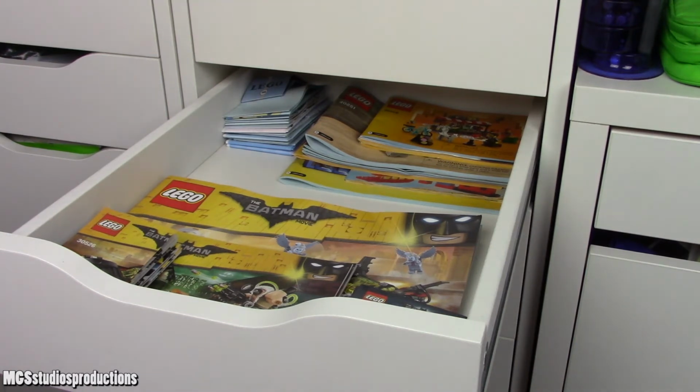So basically what you do is you get a filing cabinet, something like this. I know this isn't specifically a filing cabinet. You can't really put files in here, but some kind of drawer system or something. And then you just sort the instructions into there. And that's what I like to do the most.